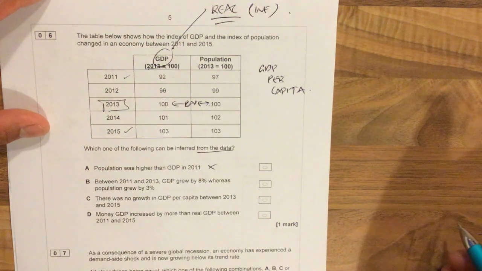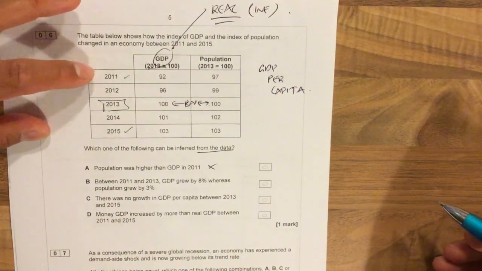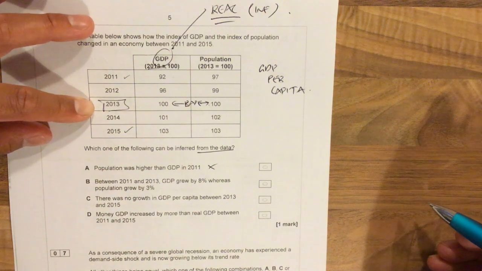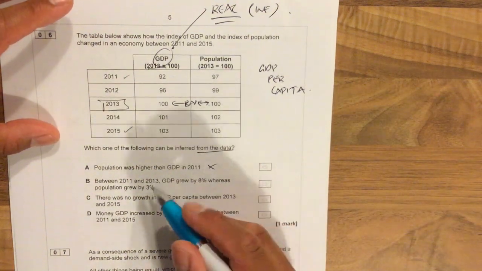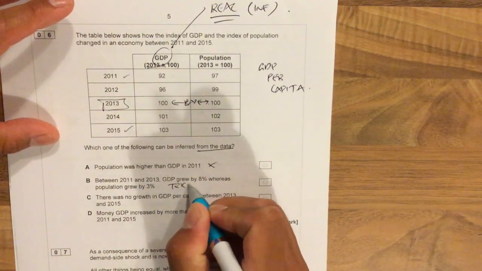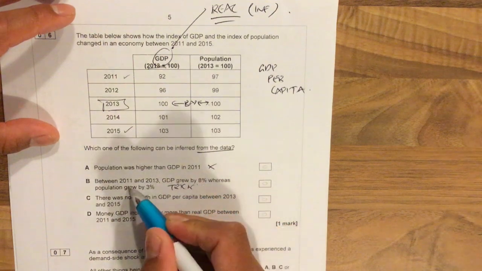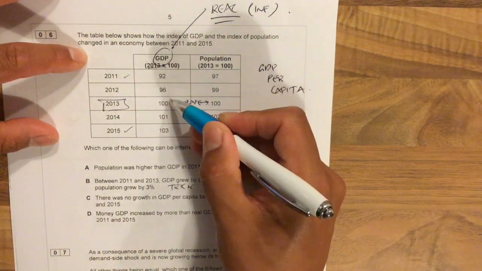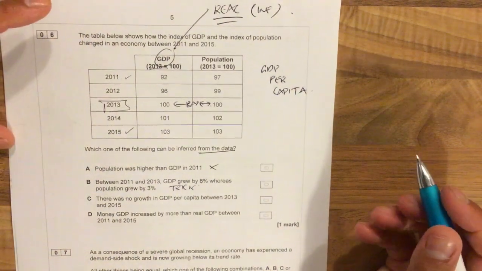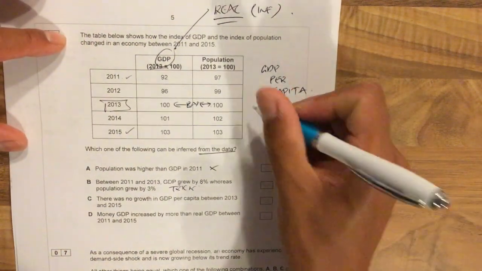Okay, B. Between 2011 and 2013, GDP grew by 8%, whereas population grew by 3%. Okay, this is the classic trick question, because if you just looked at 2011, 2013, you'd say, oh yeah, it's 100 minus 92, that's 8%, but it's not, because you need to go back to your basics.